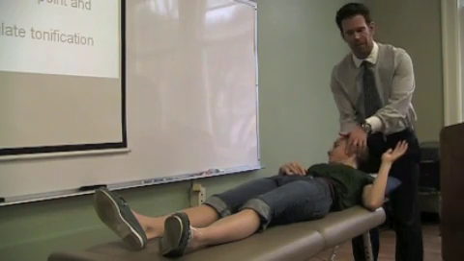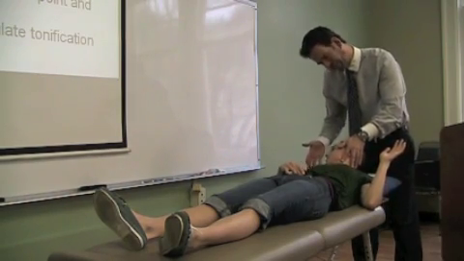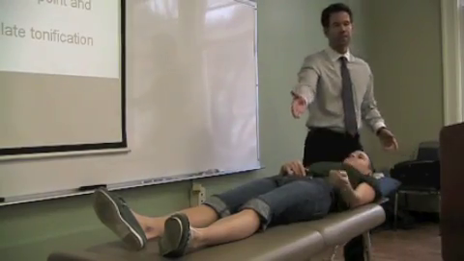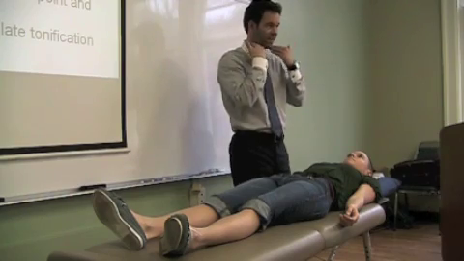Alright, that makes that better. Push here. Okay, so fixing small intestine will also help with sinuses, neck.